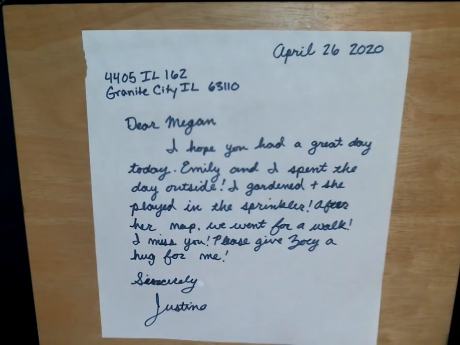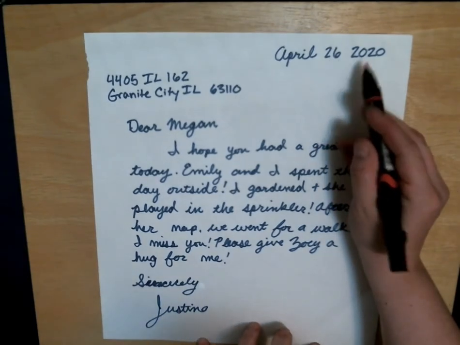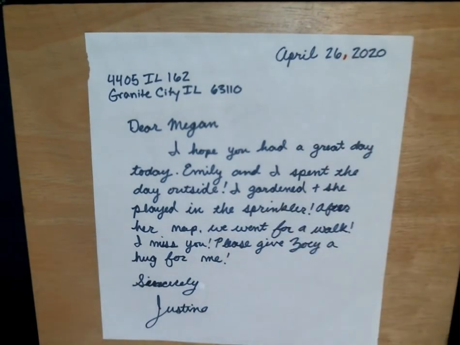So let's first go ahead and look at our date. We remember that here this says April 26th, 2020. And the only punctuation we need in a date is we need to put a comma to separate the day of the month and the year. So we just put a comma, just like that.